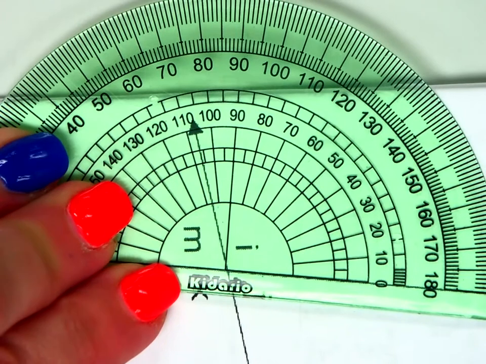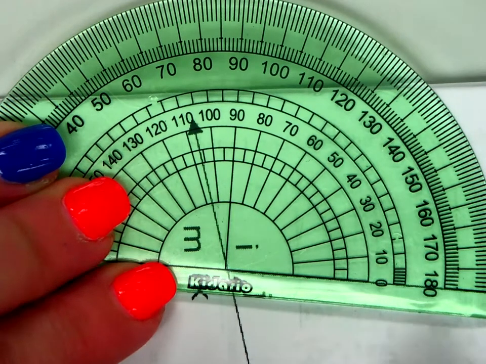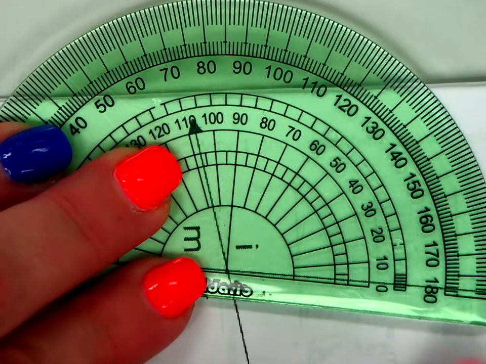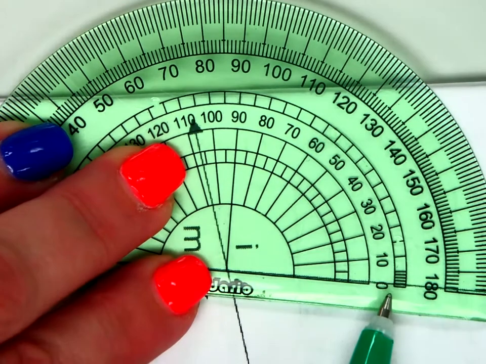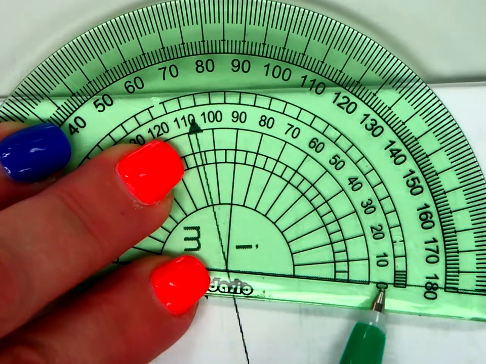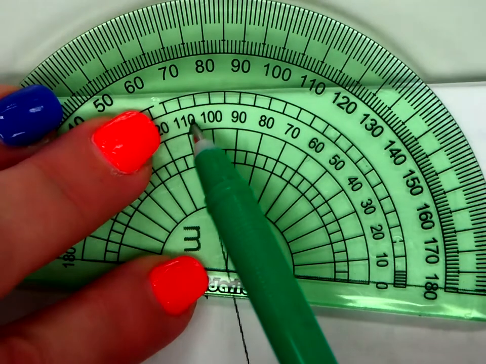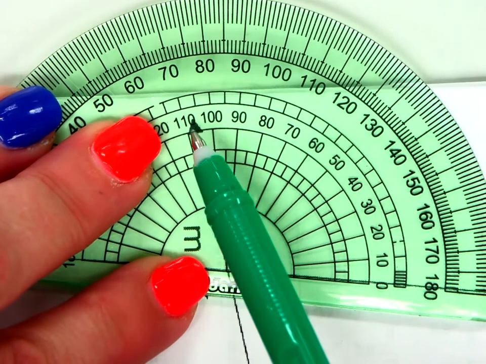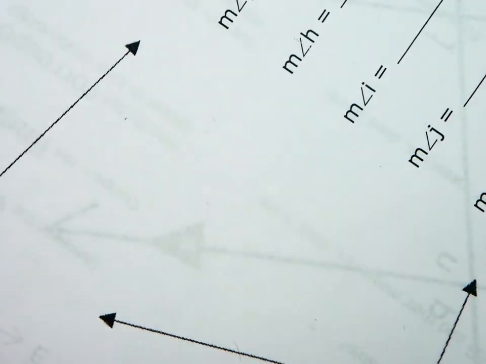Let's figure out which numbers we're going to use. So if I'm measuring angle I, when I come out, make sure that's nice and lined up. I is right here, going to 0 on my inside numbers. So that means this time if I'm measuring I, I want to use the inside numbers. So where do you think that is? It's kind of hard to tell. 108. 108-ish. If you're not sure, you could always measure the opposite side, right?